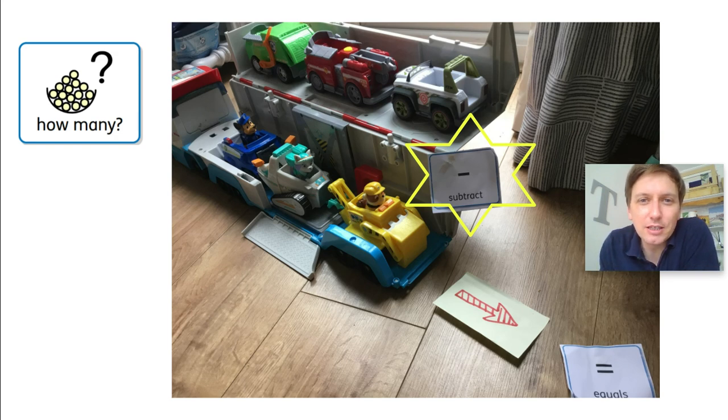So we're going to need to take away some pups. Which pups do you think are going to need to be taken away? Good. So let's start by counting how many we've got all together. How many do we start with? So 1, 2, 3, 4, 5, 6 pups, 6 vehicles in the Paw Patroller. Which pups are ready to roll out? That's right, Chase, Everest and Rubble. So if they roll out, 1, 2, 3, 4, 5, 6, take away, they're going to be gone, aren't they? 1, 2, 3.